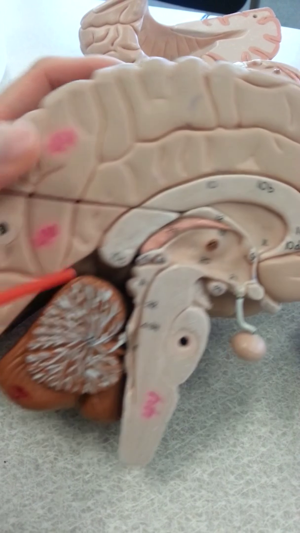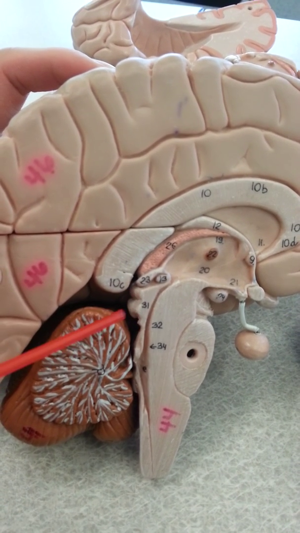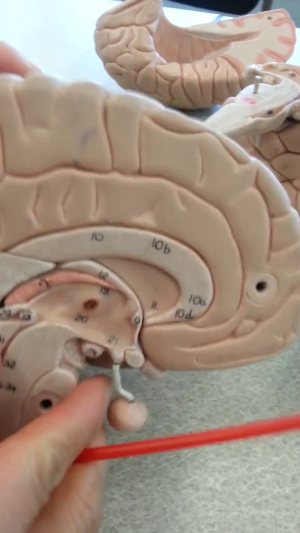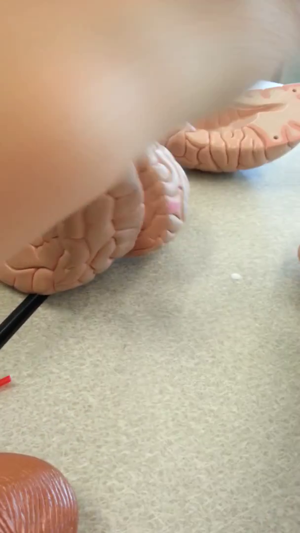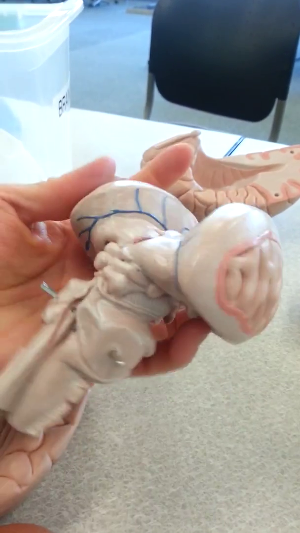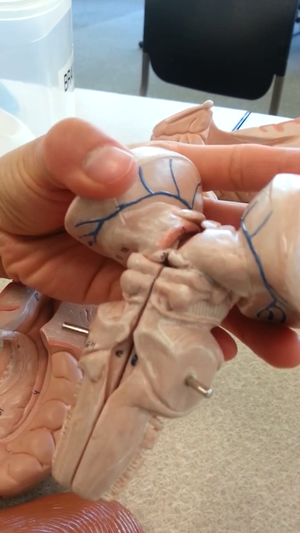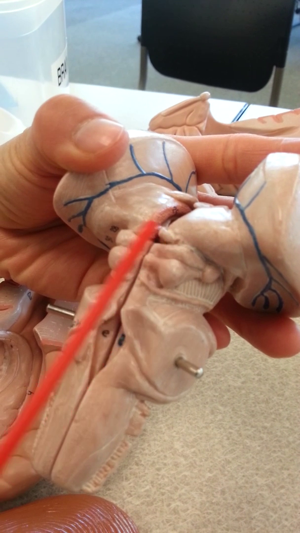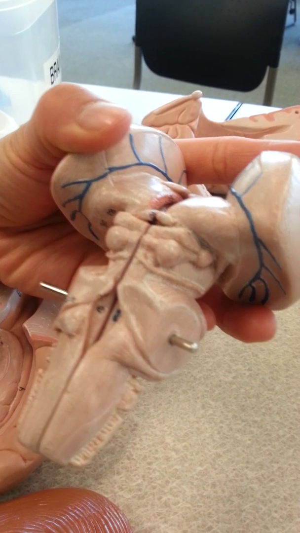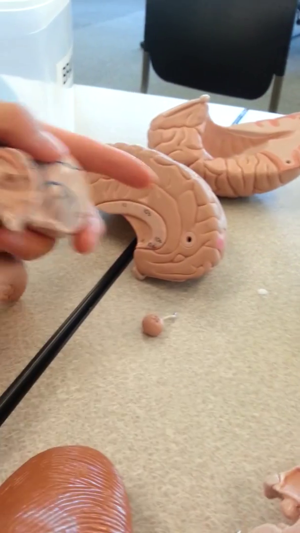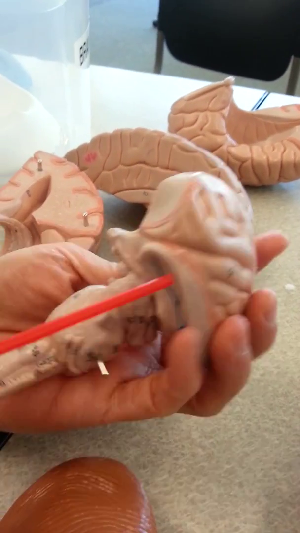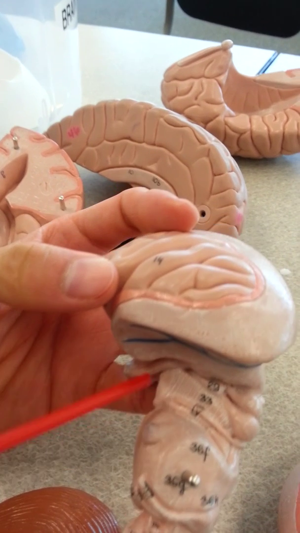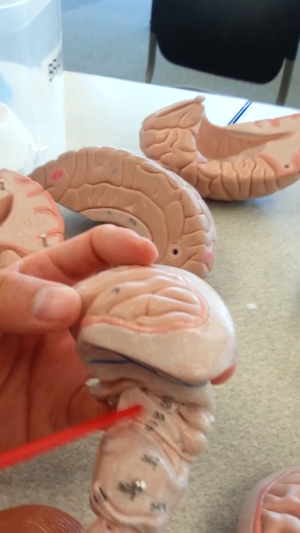And then we have your superior colliculi. So right there, superior colliculi, and your inferior colliculi. Together they make up 4 bulby structures, which is 4 bodies, and these are the corpora quadrigemina. And then your cerebral peduncle would be the area where there are lines. So the area would be your cerebral peduncles.